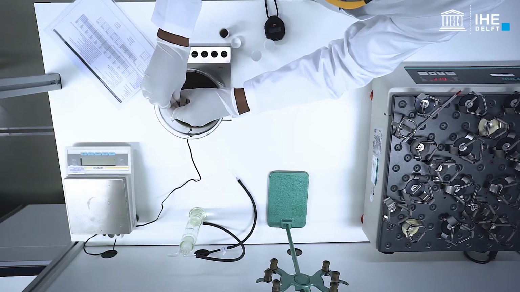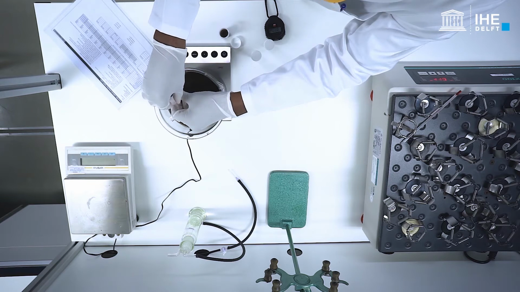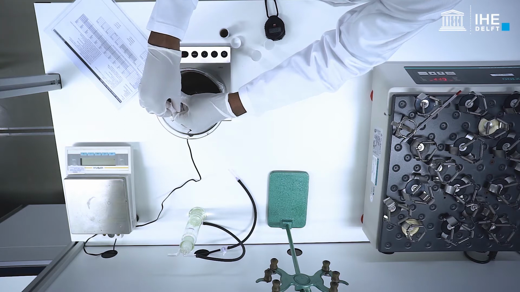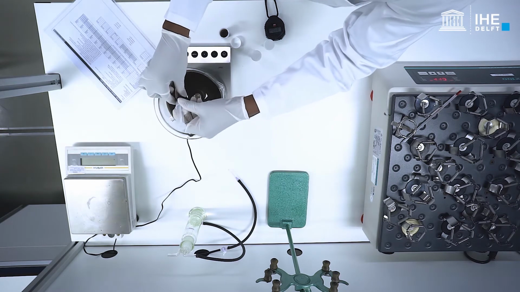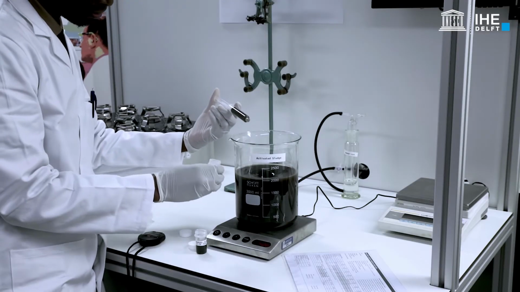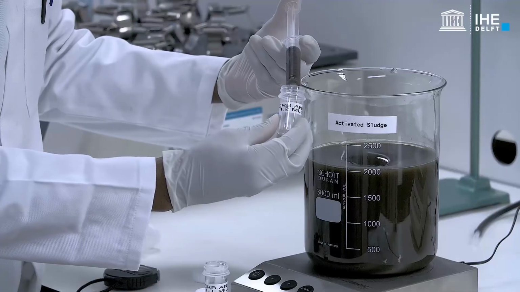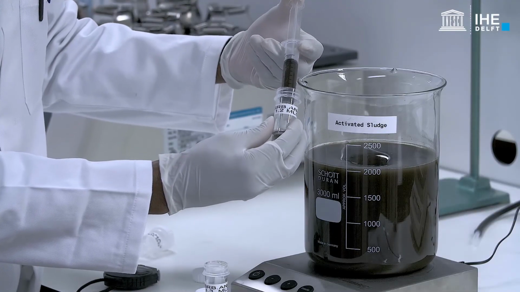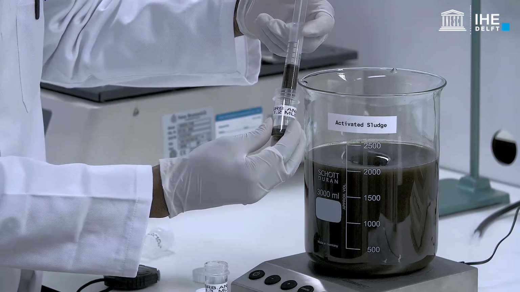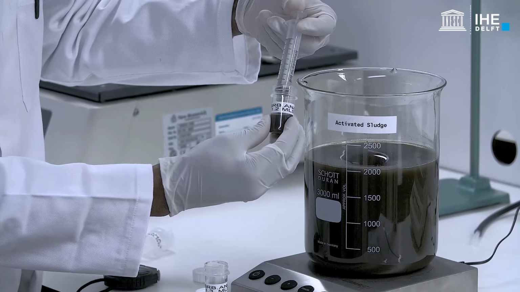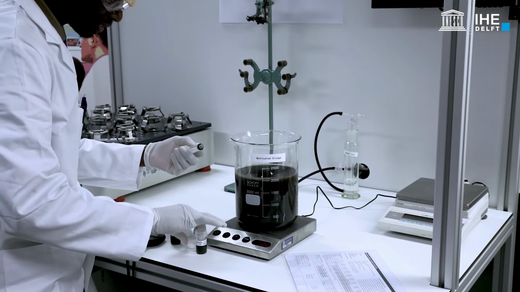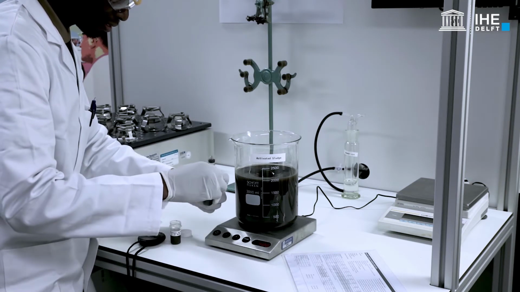Collect the samples in triplicate by following the same procedure for sample collection. Close the lid of the sampling cups as firmly as possible.